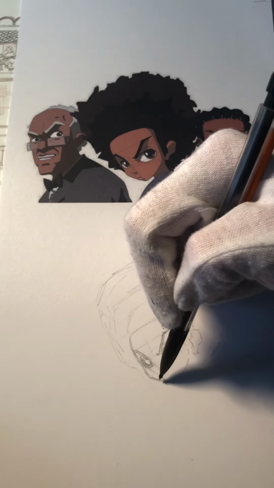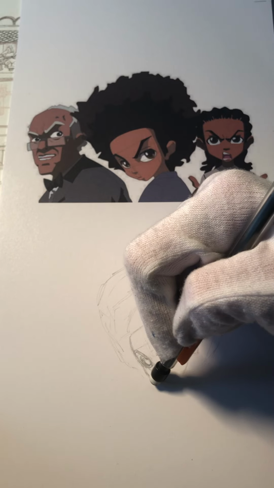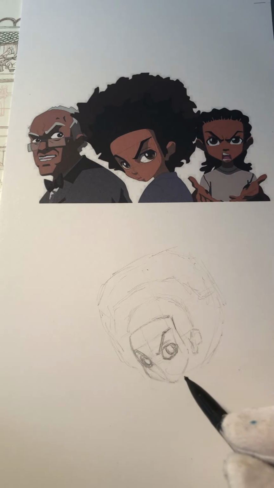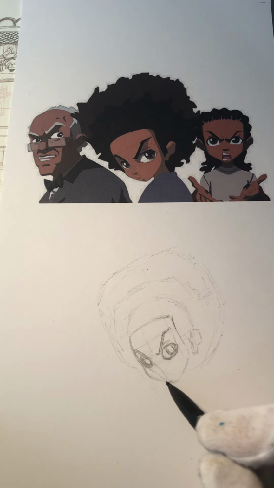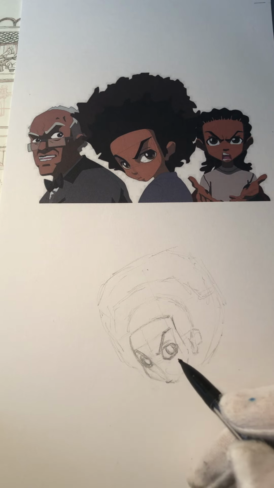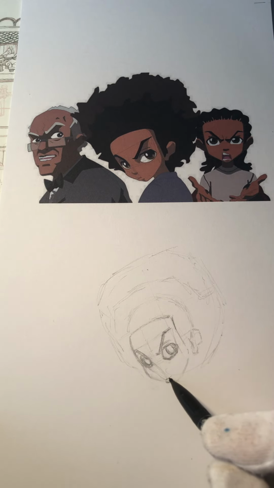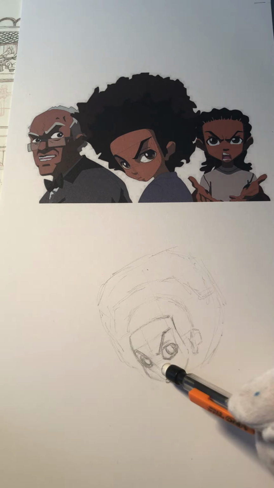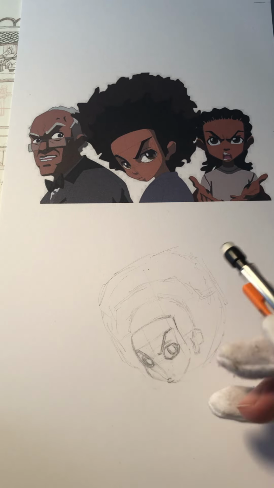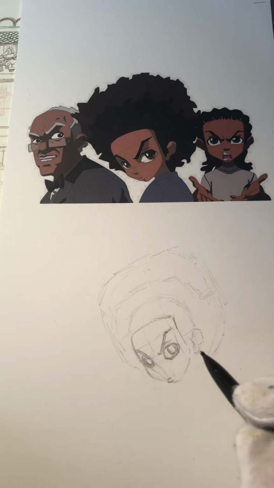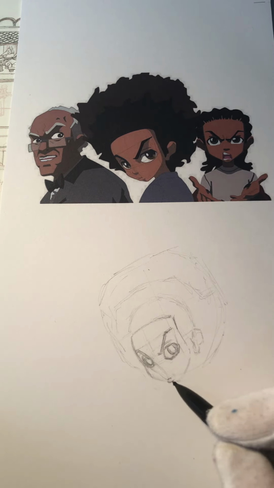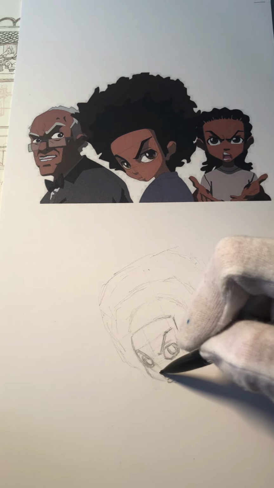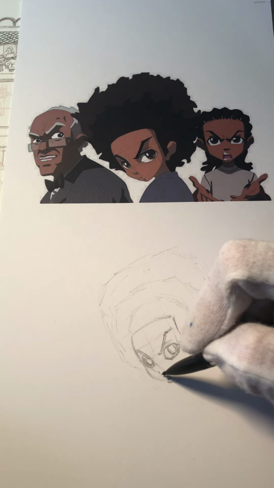I think his face is not quite as flat as I've drawn it there. So he's got this lip right here. It barely comes out. And then tiny line, whoops. And then the nose falls right about in between the eye and the mouth.